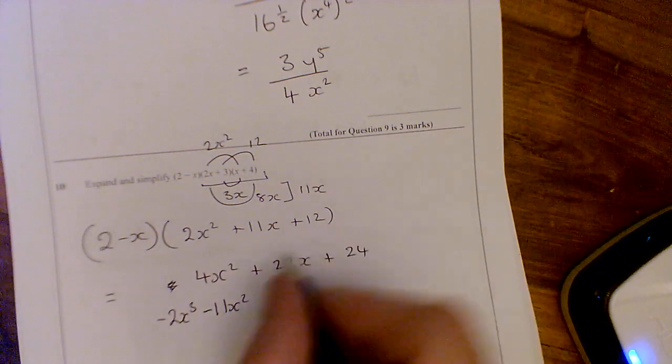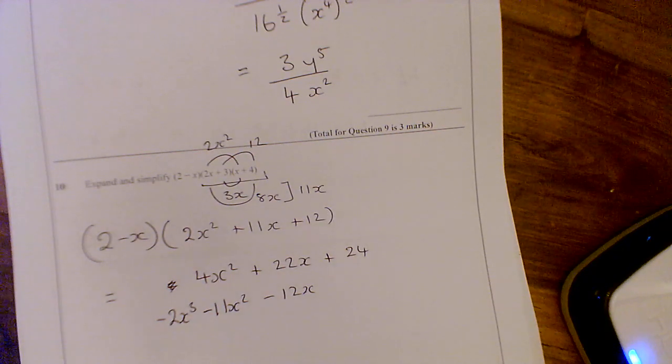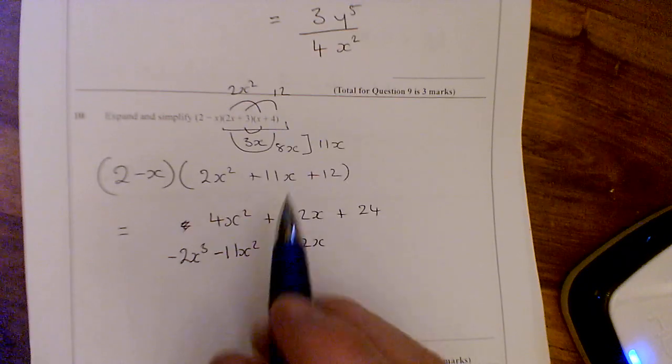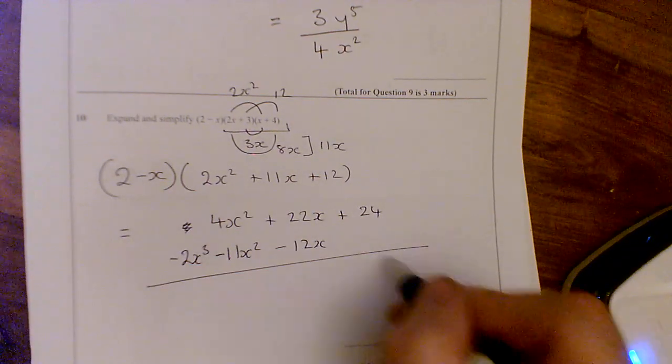And then minus x times 12 is minus 12x. I like to line the things up, and I've been a bit cramped here, haven't I? And normally it's the other way around. Normally it's an x plus 2 or something. The negative one's a bit unusual. Then you draw a line underneath and just sort them out.